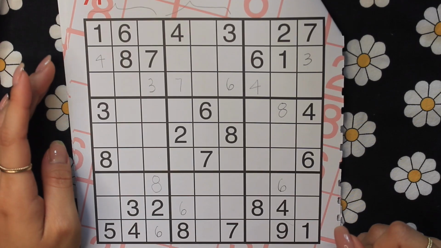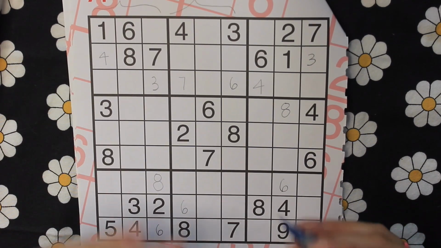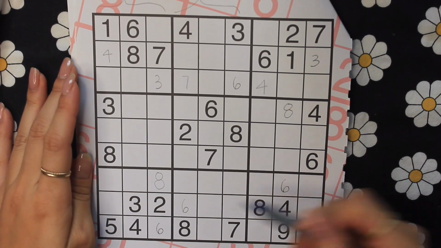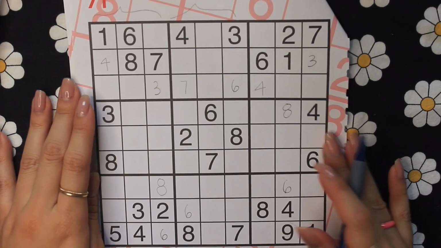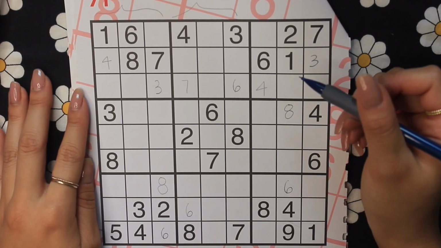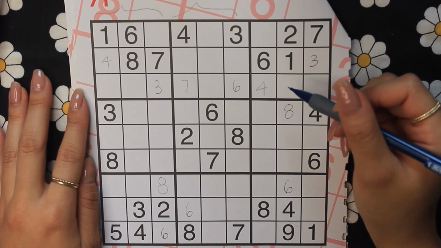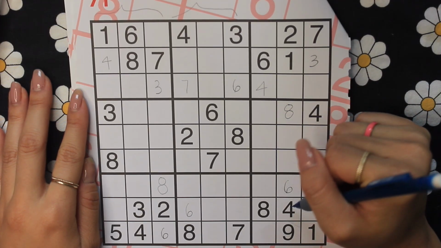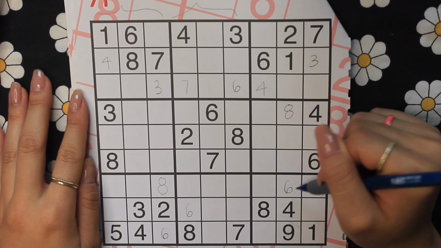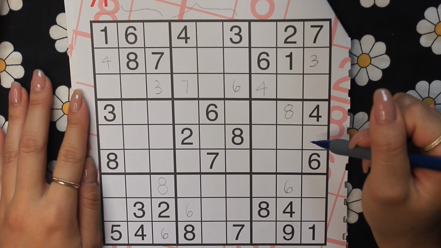That's obviously something I could have done later, but sometimes when I catch it as I'm doing it, I'll just do it really quickly. Okay. Next, okay, there's already 3 4s here. There's already 3 6s here. Okay.